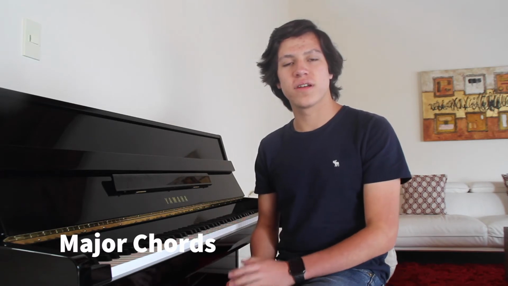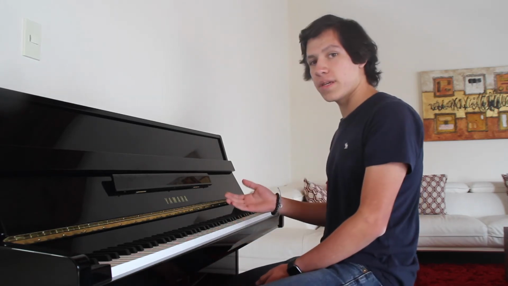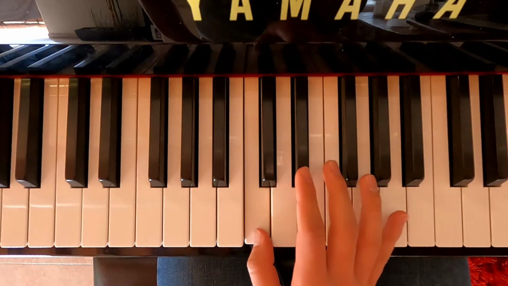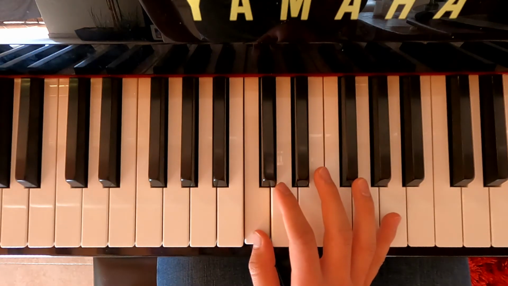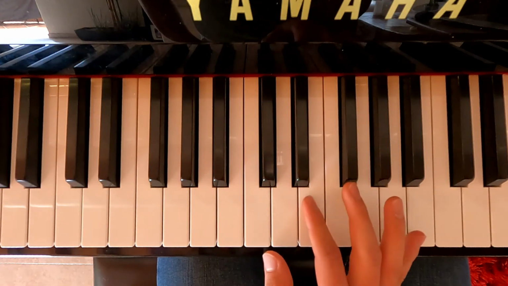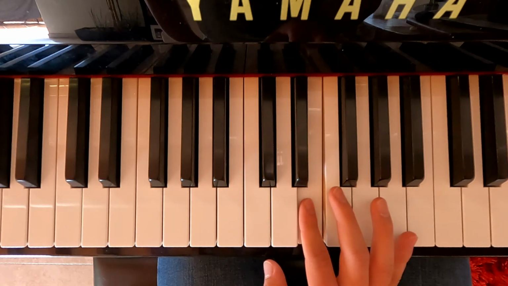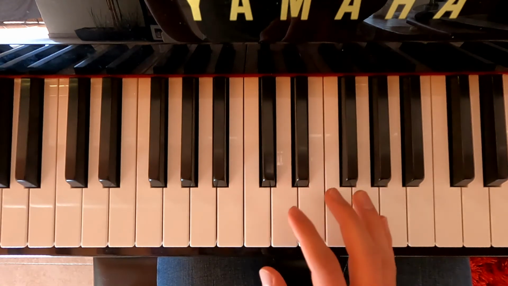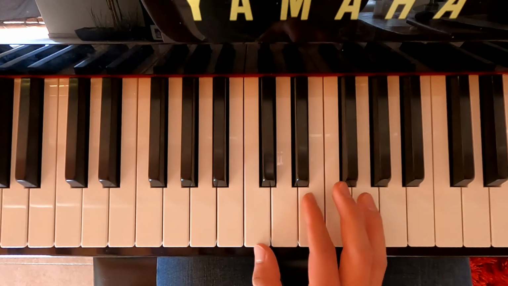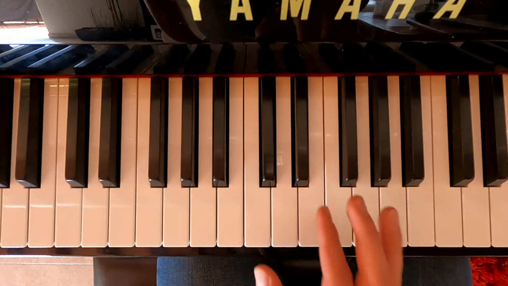Major chords tend to sound full, resolved, and complete. So the second note is a major third, which is 4 semitones above the root note, and the third note is a perfect fifth, which is 7 semitones above the root note. Meaning, if we want to play C major, we have C as our root note, then we count 4 semitones, 1, 2, 3, 4. So we have E, and then we count 3 semitones, so 1, 2, 3. We have G, so we have C major.